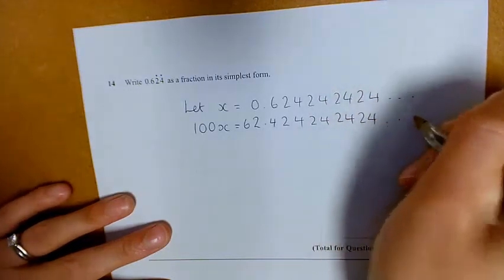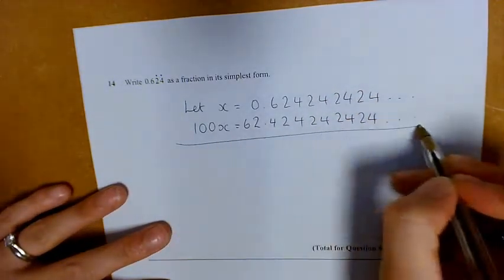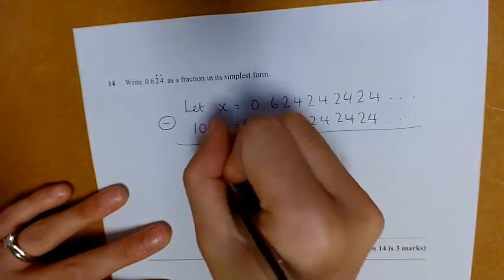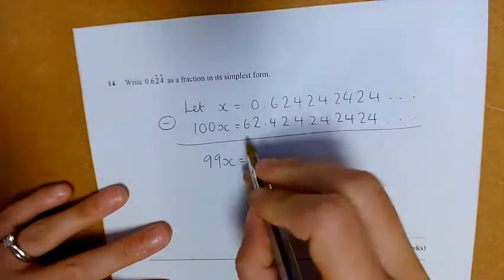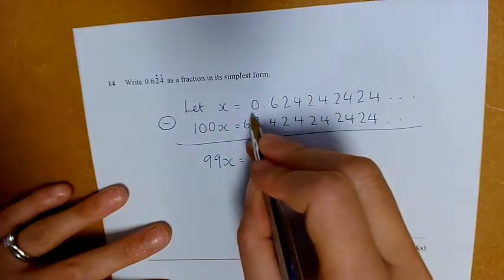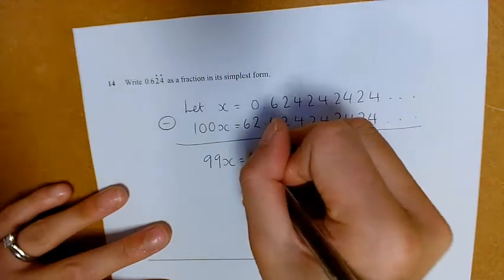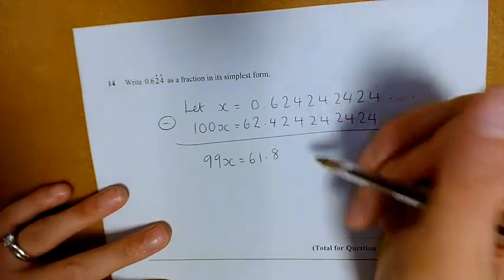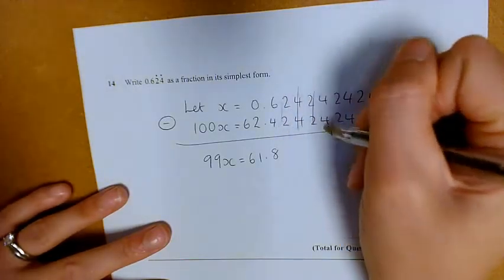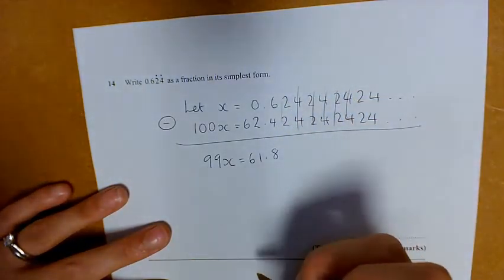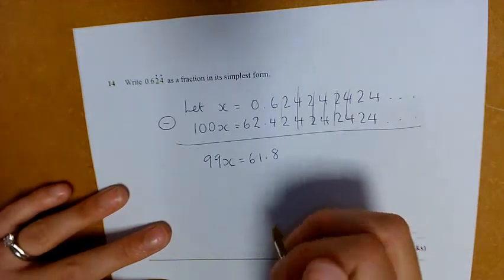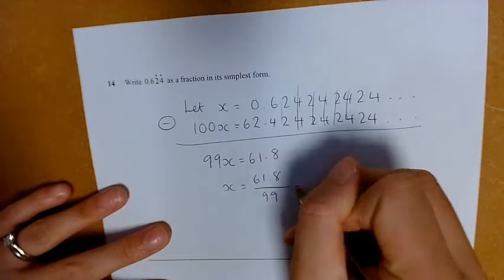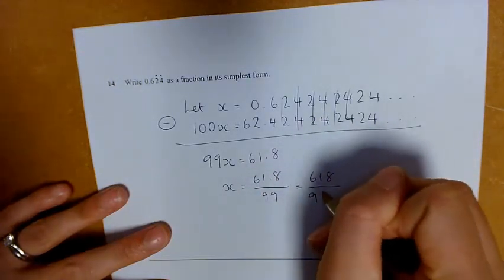62.4242424. The reason we do this is because we want it all to cancel out. So I'm going to turn it into a big sum, and I'm going to subtract bottom, take away the top. So that gives me 99x, and then I've got 62.4, take away 0.6, which is 61.8. And then the 2 take away the 2 is gone, 4 take away the 4 is gone, 2 take away the 2, and so on. These guys are just going to cancel out. So I've got 99x equals 61.8, and so x is 61.8 over 99, which is 618 over 990.